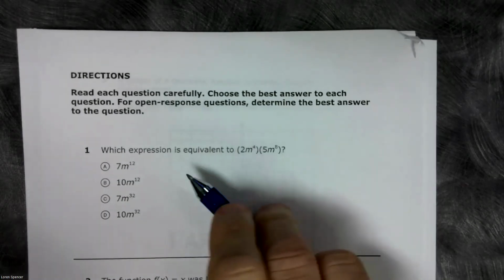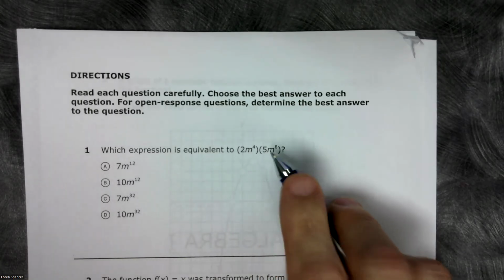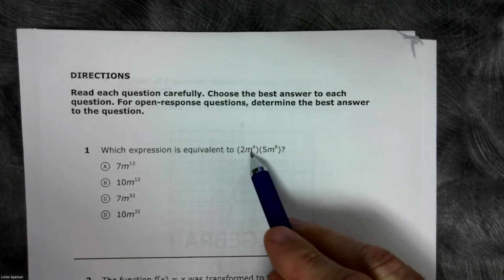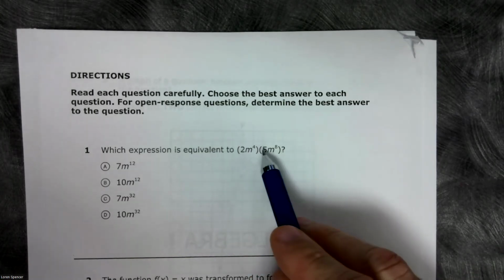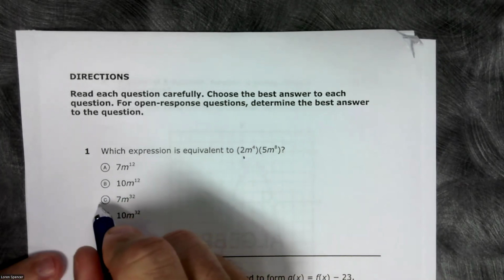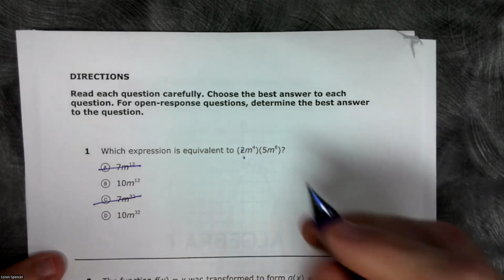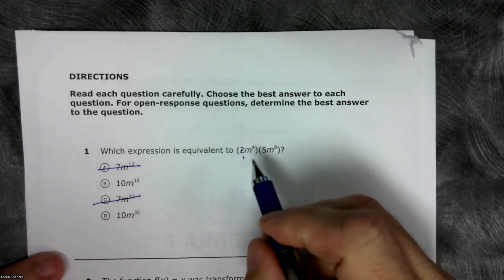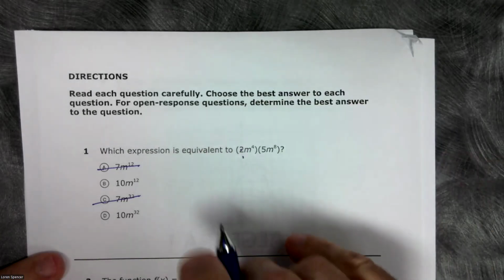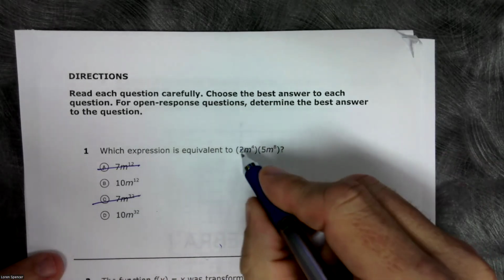It says which expression is equivalent to 2m to the fourth times 5m to the eighth. So first off, if we didn't have the exponents, if it was just 2m times 5m, we'd go 2 times 5, and we'd get 10. And so right away, we should be able to eliminate some answers, because we're just multiplying 2 times 5 and get 10. That's easy. Okay, what we may not know, and I don't consider it super important, but if you could eliminate two answers, you're down to a 50% chance of guessing this right.